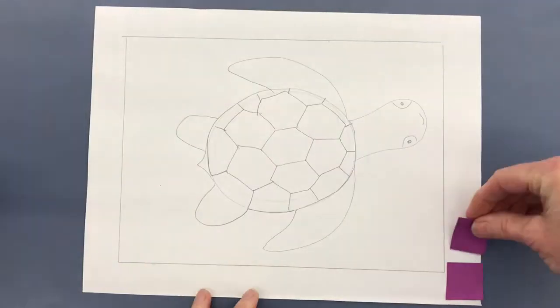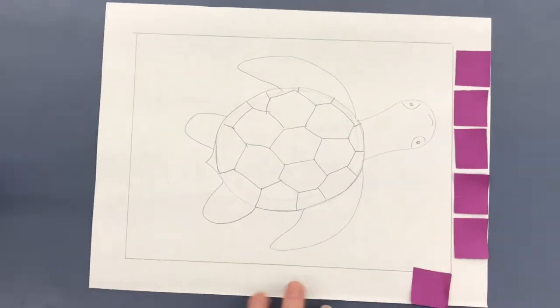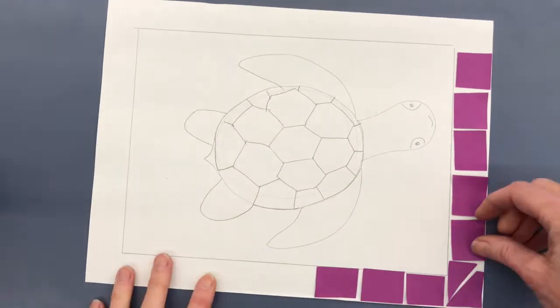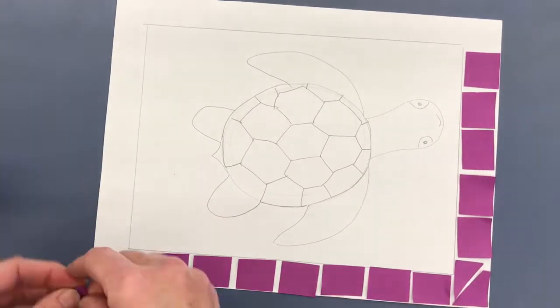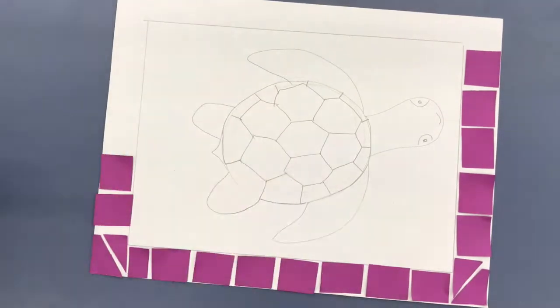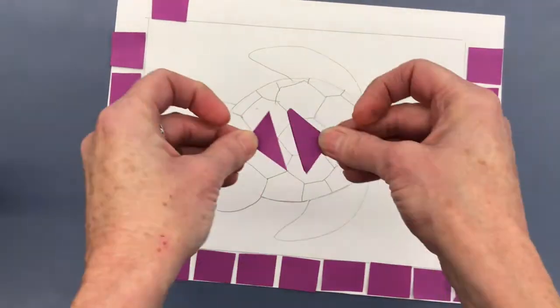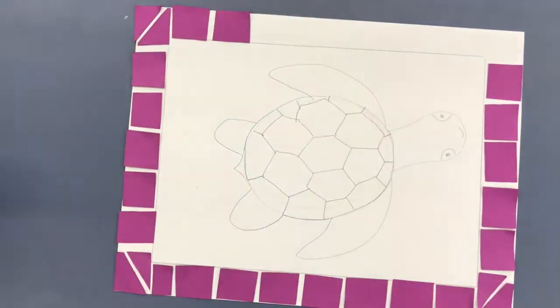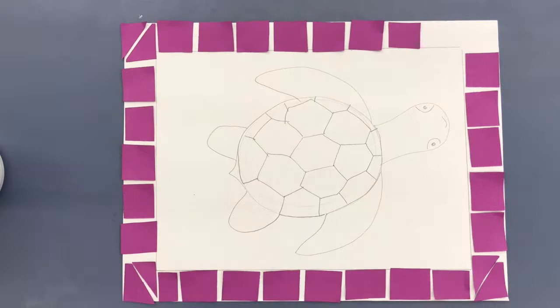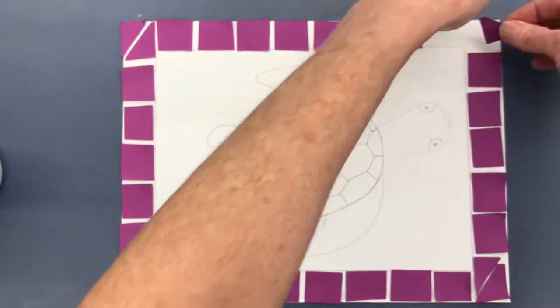Before I glue them down, I will just show you what I plan on doing. I'm placing them around the edge, but notice there's a thin white space between each shape. Keep it thin. If you need to cut a piece of paper smaller, you can trim it down so it will fit. You do not want your shapes overlapping. Don't let them touch each other, but keep them rather close.